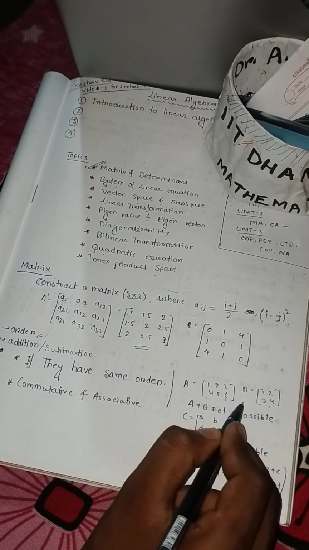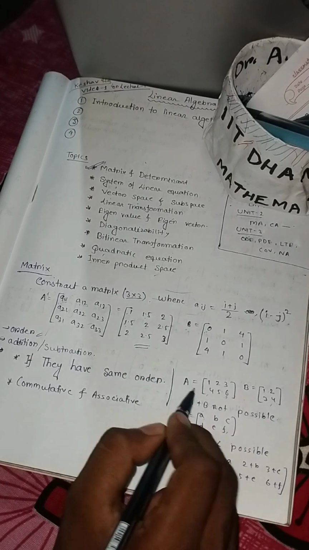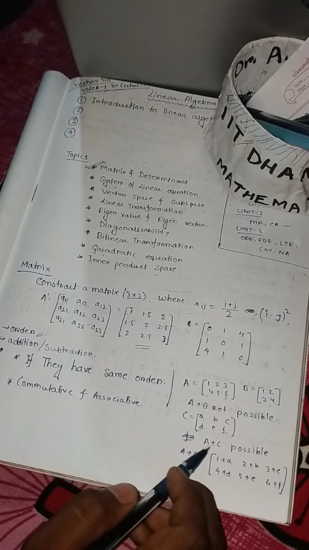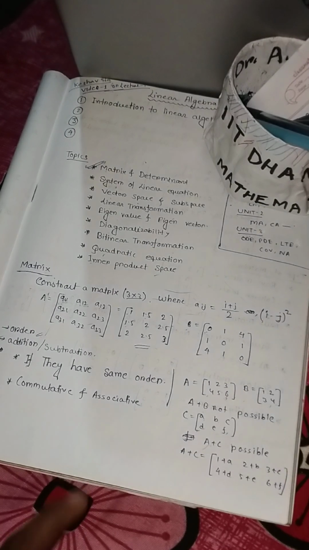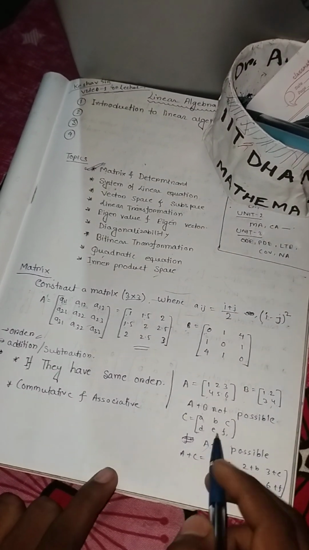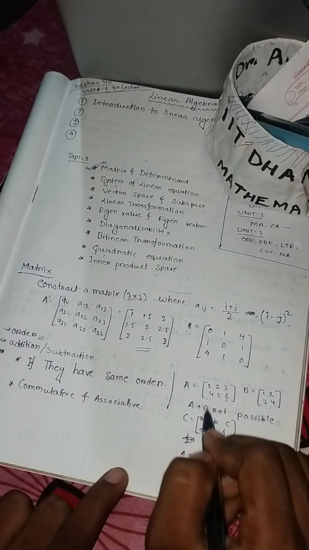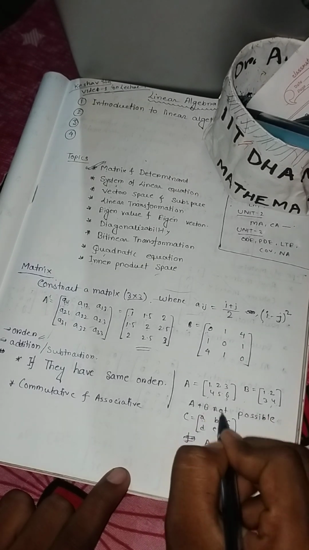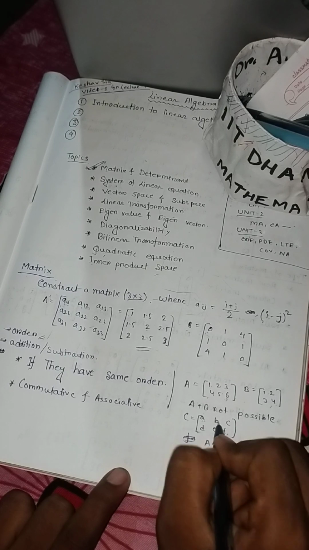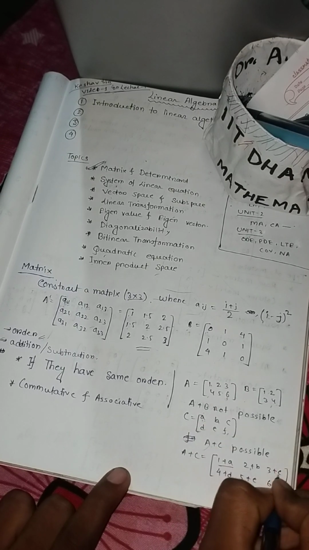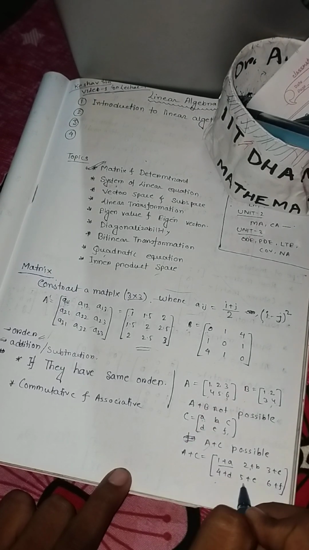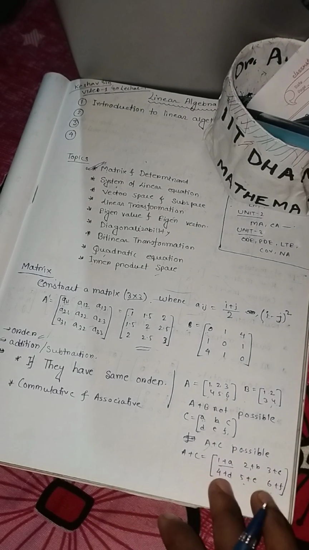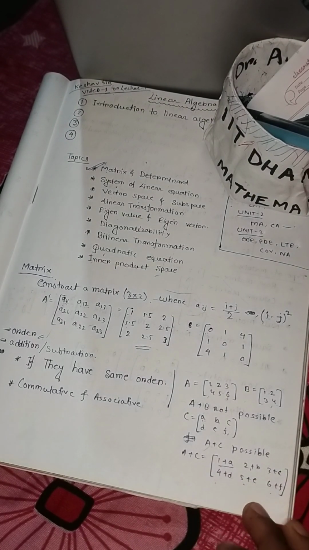Their order is 2 cross 3 and 2 cross 3, so the addition is possible. So A plus C is possible. How do we add? It's very easy. First term with first term, that is 1 plus a. Second term with second term, 2 plus b, 3 plus c, 4 plus d, 5 plus e and 6 plus f. That's the result.